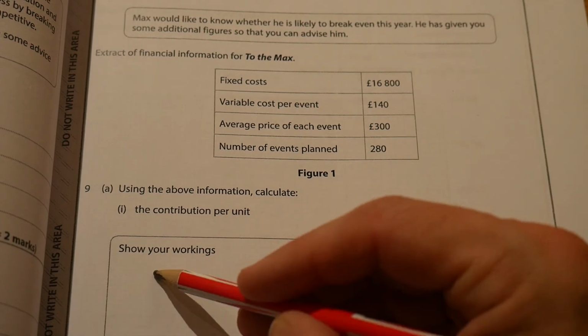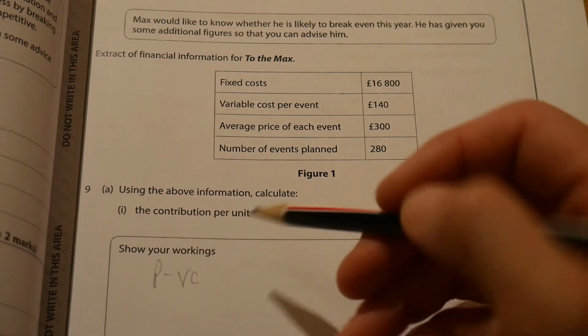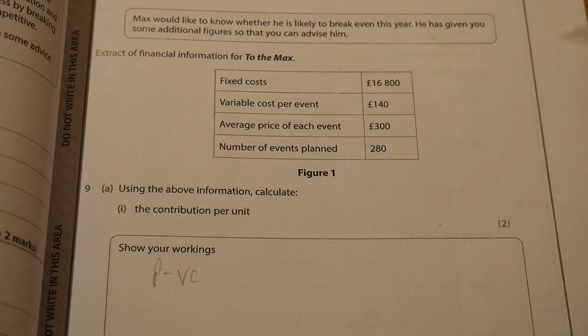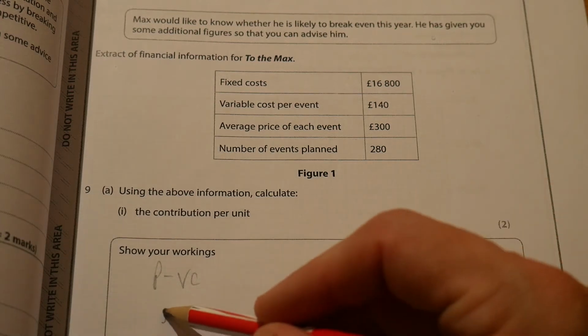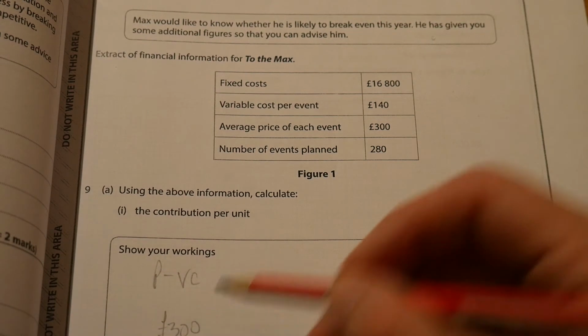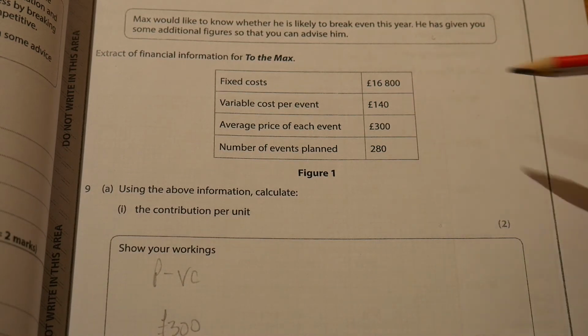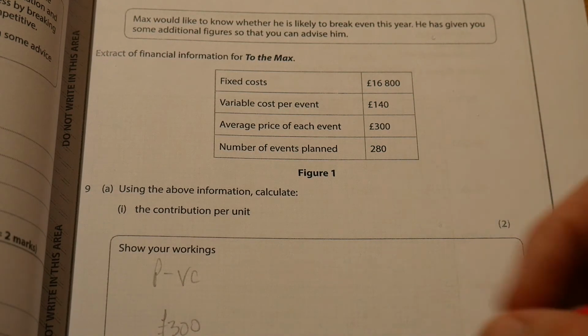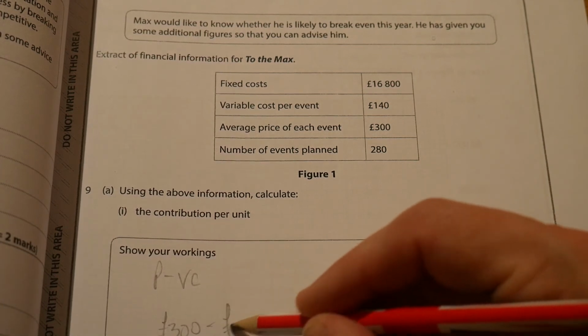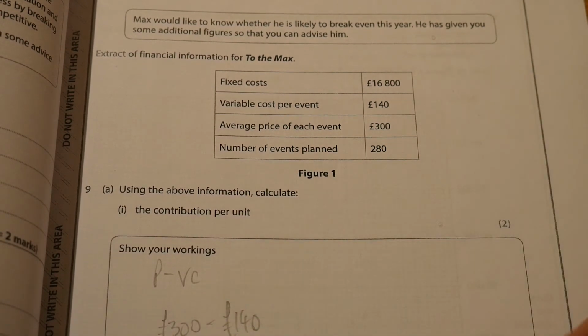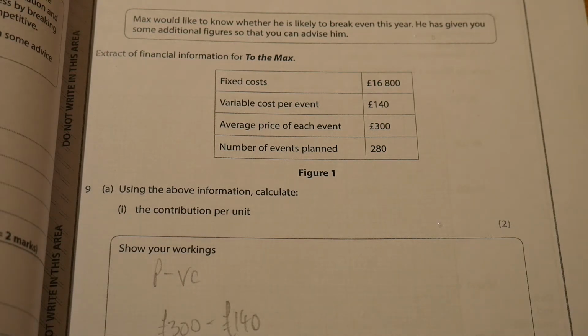Right, so the first thing to be aware of is, of course, that it's price minus variable cost to work out the unit contribution. You can see that's going to get me 1 mark already, identifying how to actually do that. And so therefore we can see that it's going to be 300 as the average price of each event, minus the £140, which of course is going to give rise to a contribution per unit of £160. Great stuff. Now we're ready to move on.